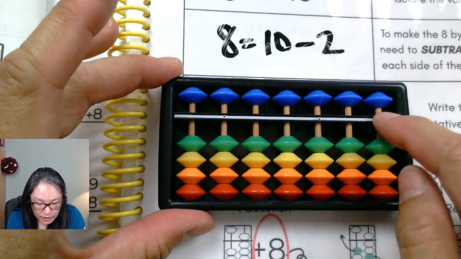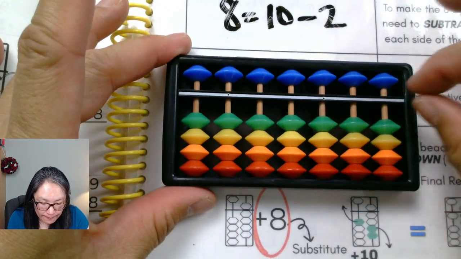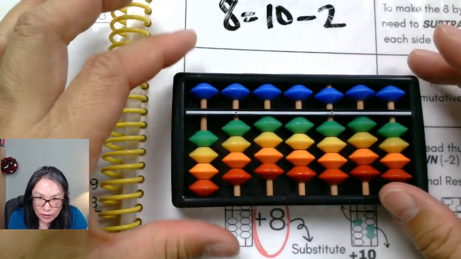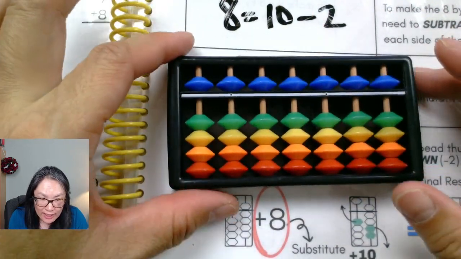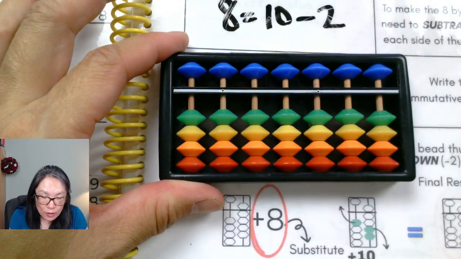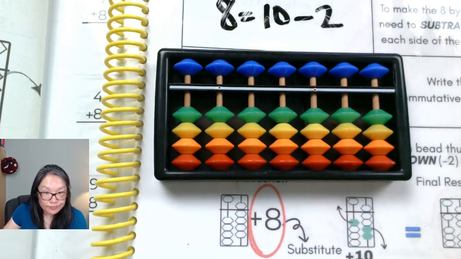And so what we're doing is we were talking about the 10. And then the other thing is the abacus is very easy to move. Because the abacus is very easy to move, you want to use your left hand to stabilize the beads. And hopefully you're at a leveled table.